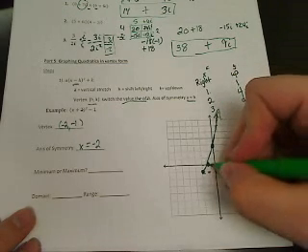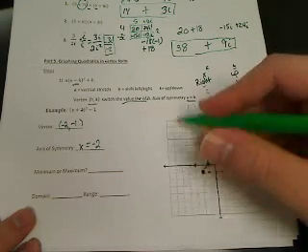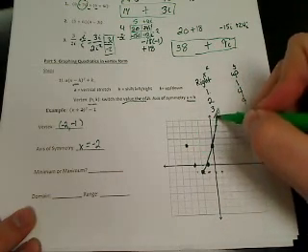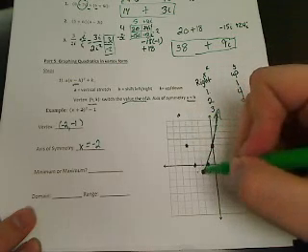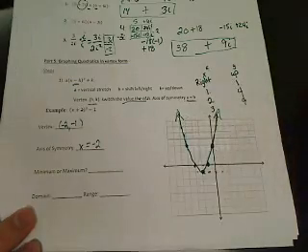Now to graph my other half, I would have to use symmetry. So I go left 1, up 1, left 2, up 4, and can just reflect that over, giving me a parabola that looks something like this.